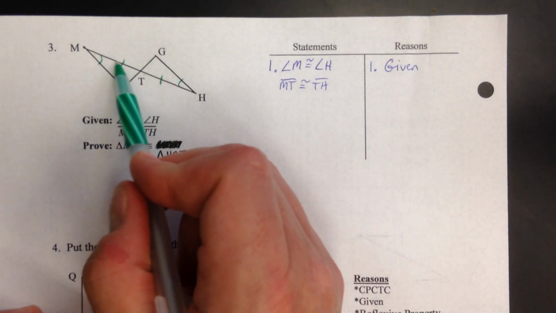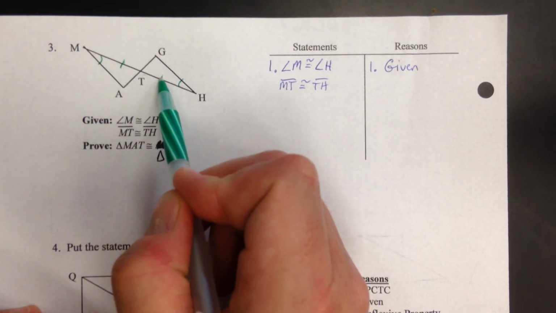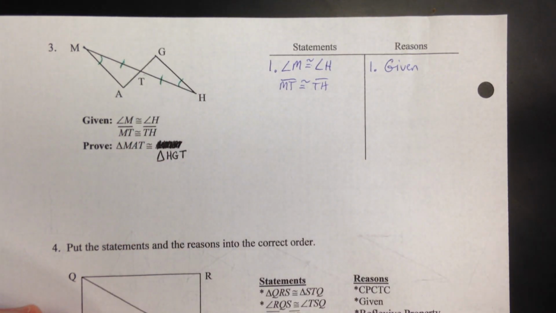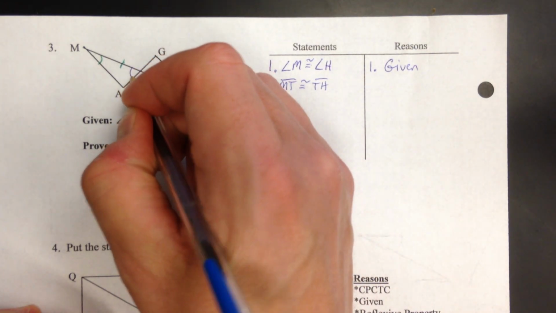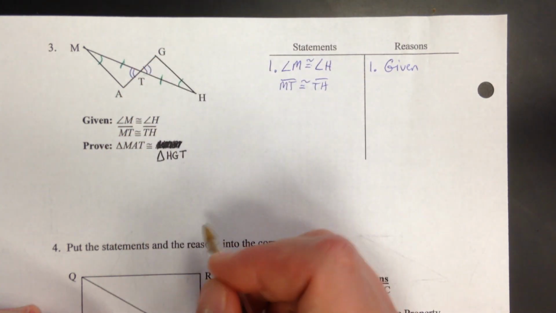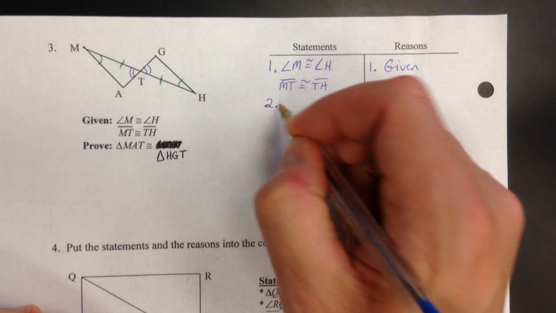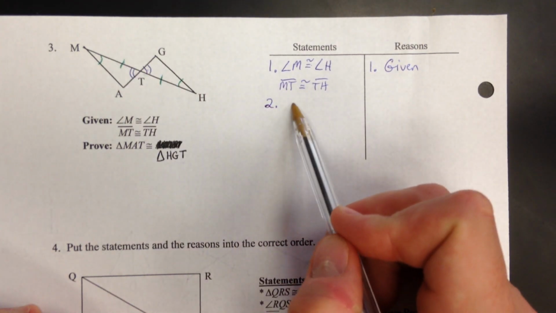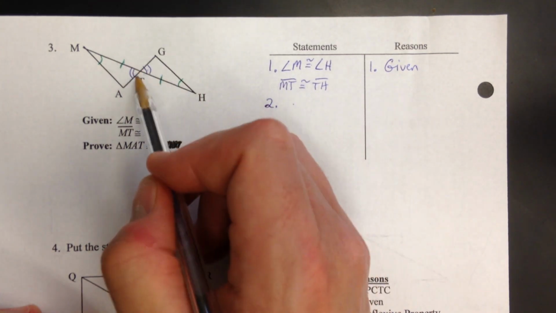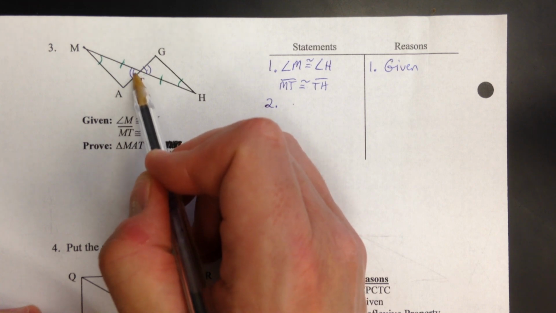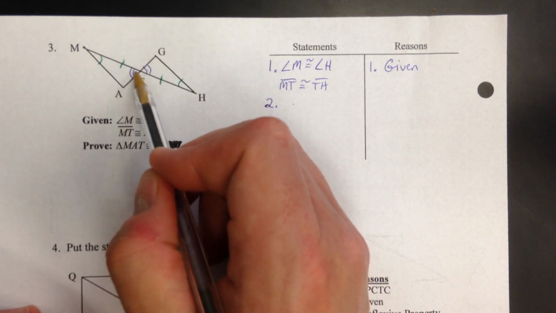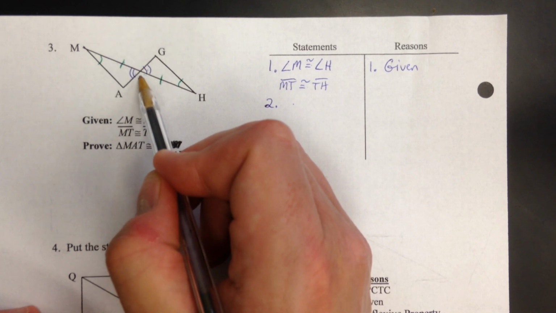Now notice that we have these 2 segments here cross, and when they cross, they create vertical angles here and here. Now we have to put that in the proof. Anything that gets labeled has to go into the proof. Now I can call this angle T, but then there's a problem because we have 4 angle T's.